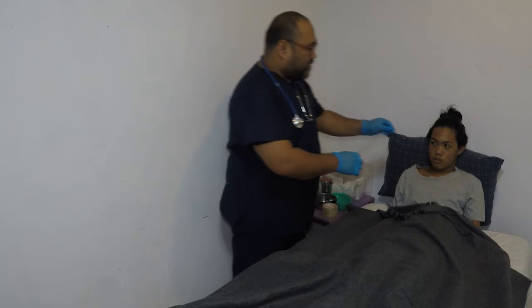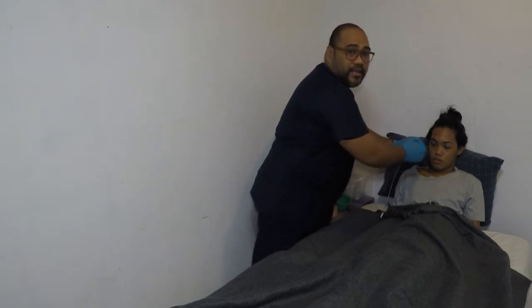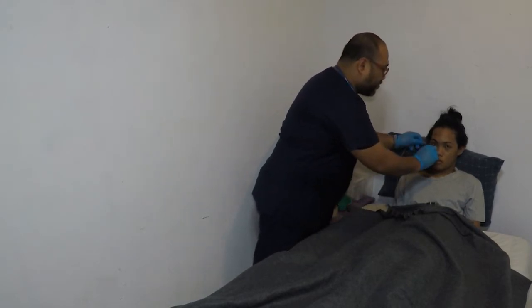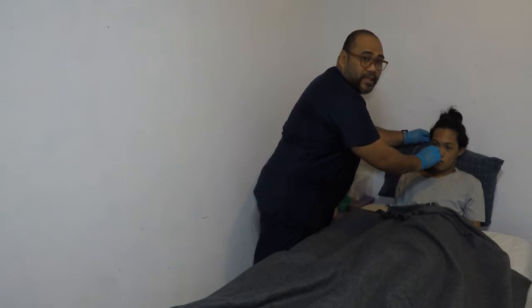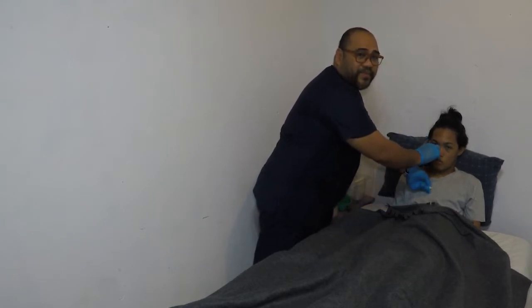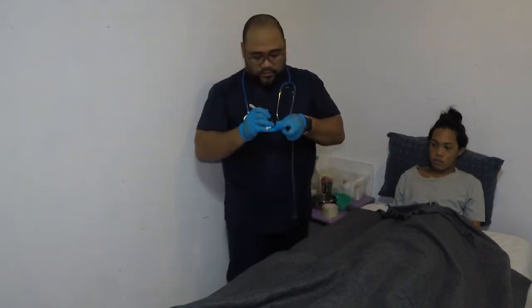Okay? Measure the distance to insert the tube by placing the tip of the tube at the client's nostril and then extending to the tip of the earlobe. And mark the tube with a marker pen or piece of tape. Okay, measurement ensures that the tube will be long enough to enter the client's stomach.